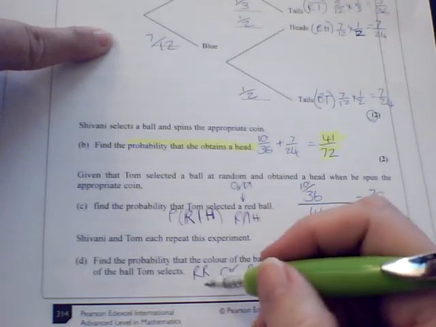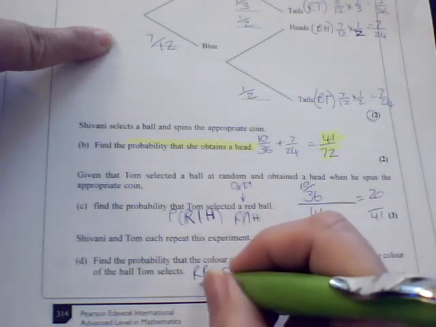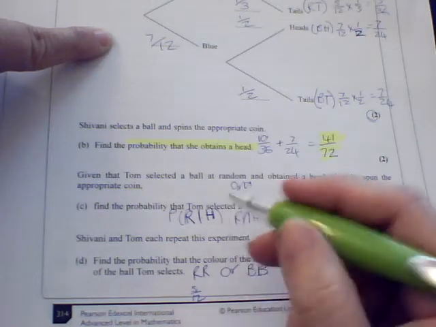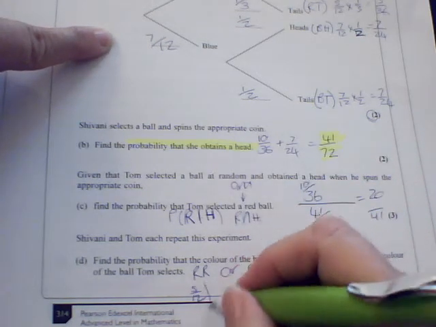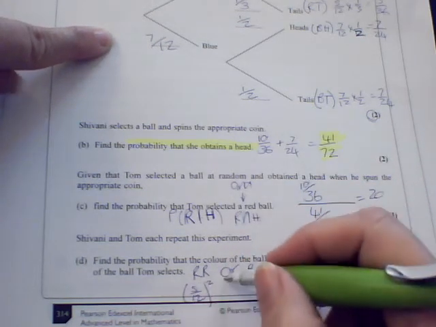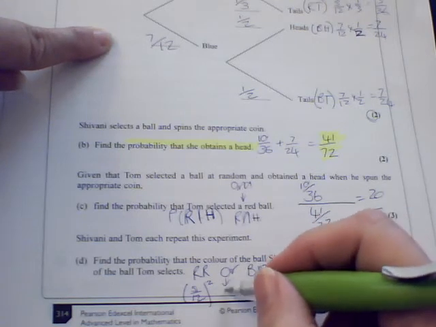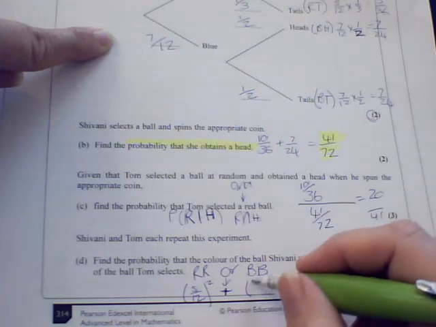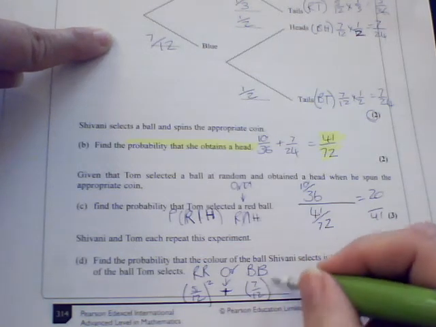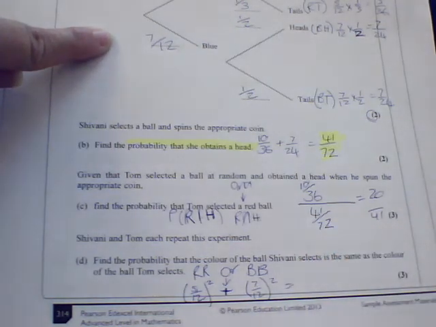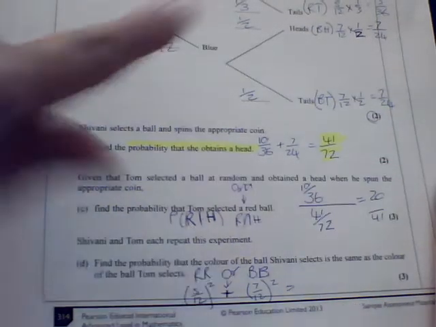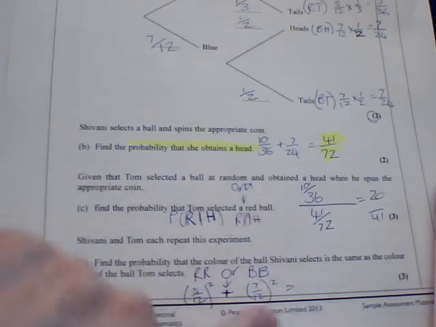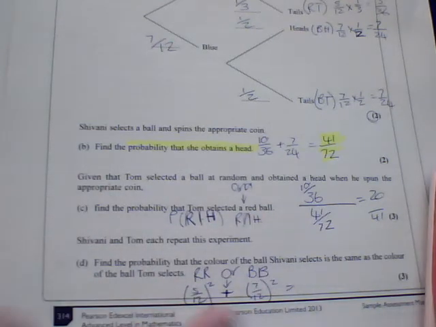Well, probability of red and then red is going to be, the first person gets a red is 5 over 12. And they said at the beginning the balls are put back in the bag. So it's just going to be that squared. Where I have the word or, I always add. And then blue, blue is 7 over 12, and that's squared as well. We're squaring it because we're saying the probability of the first person getting a blue times the probability of the second person getting a blue.